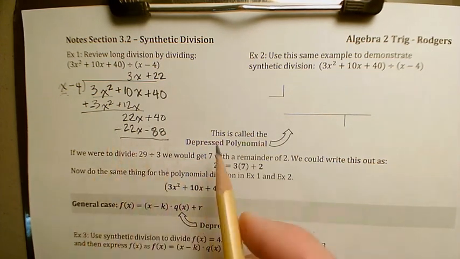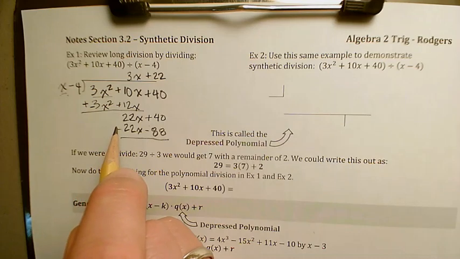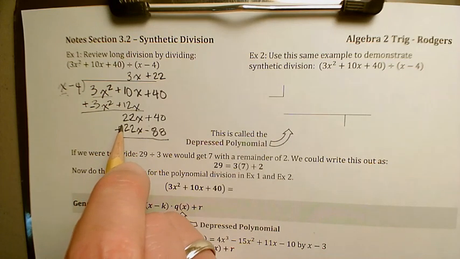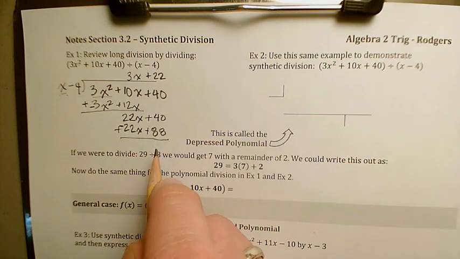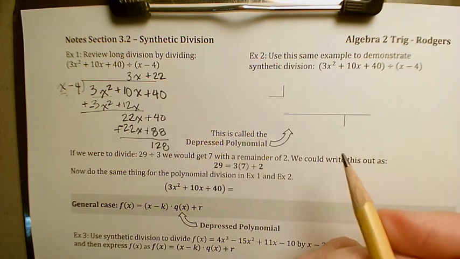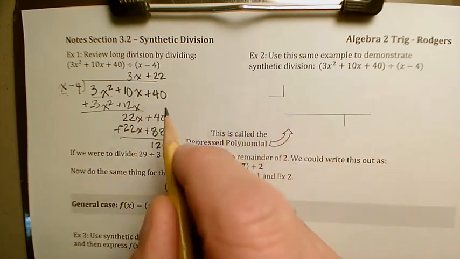And I subtract, only rather than subtract, again, we're going to add the opposites. And so when we add those up, we get 128. And so we're basically done.